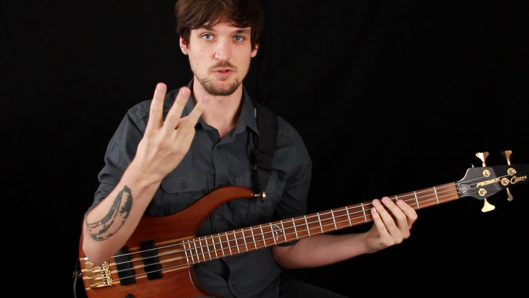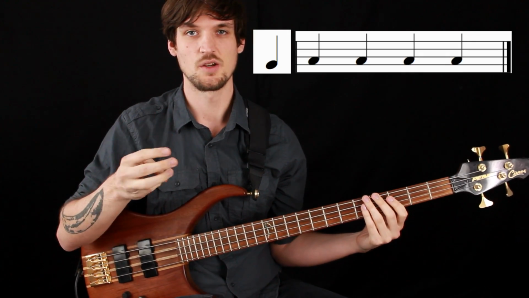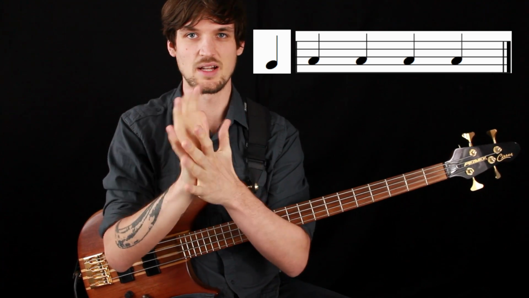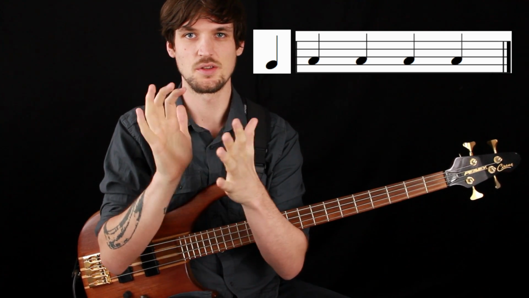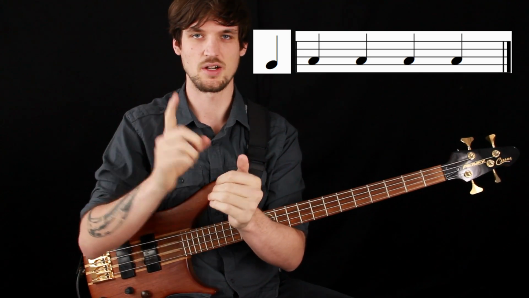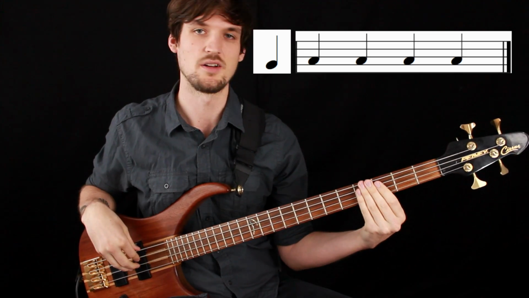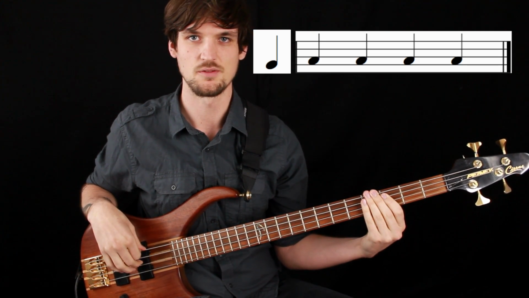So the third value we'll look at today, we got whole notes, half notes, and the last one is quarter notes, which are just right along with those beats. Our pulse goes 1, 2, 3, 4. So we've got 4 beats in a measure, and if we were to play a note on each one of those beats, those would be called quarter notes. 1, 2, 3, 4.